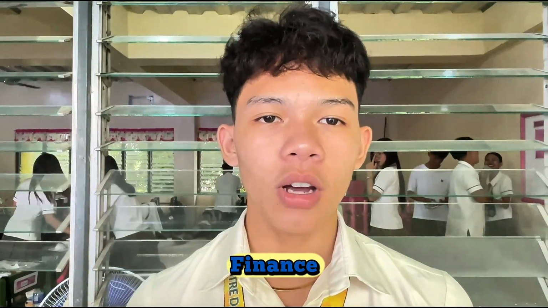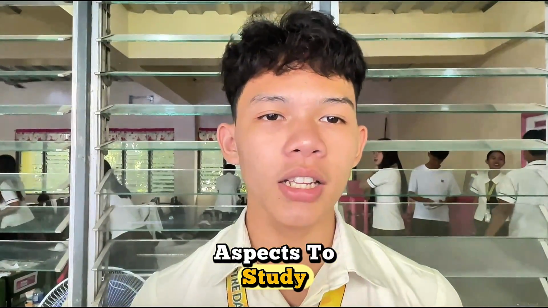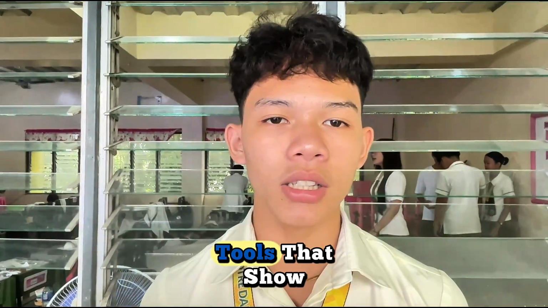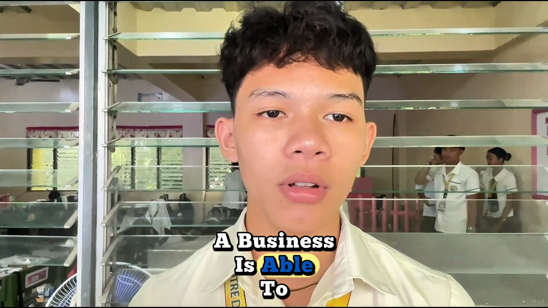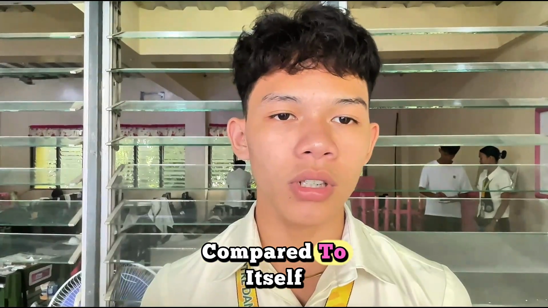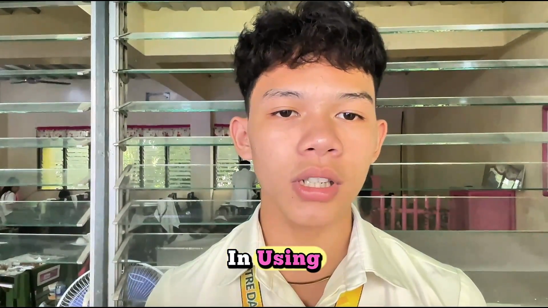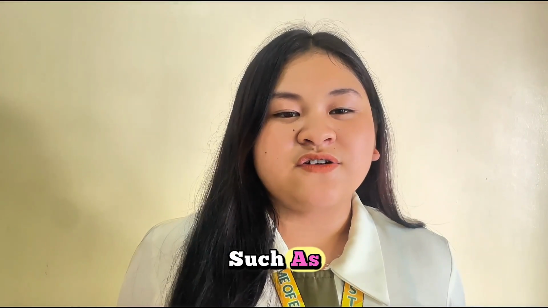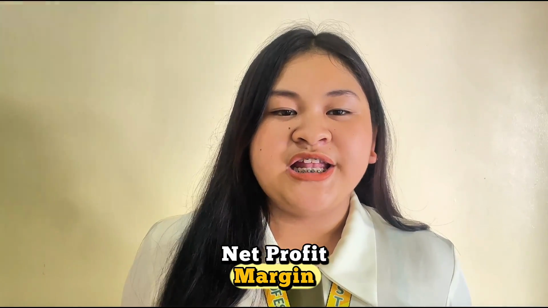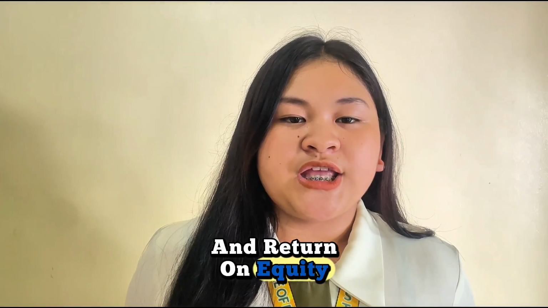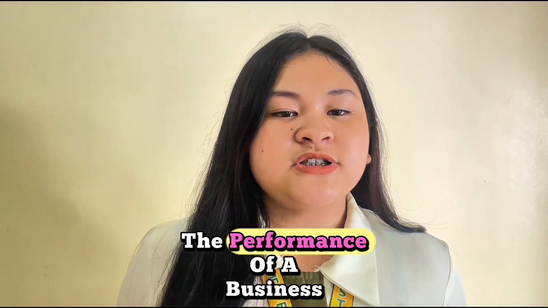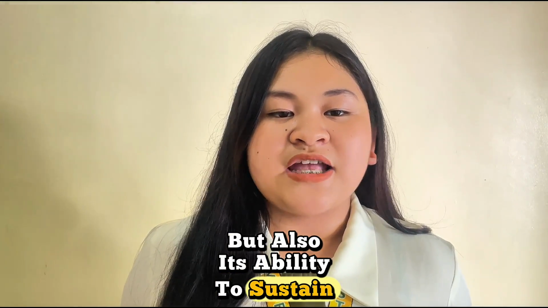In business finance, one of the most important aspects to study is how a company earns profit. Profitability ratios are financial tools that show how well a business is able to generate income compared to its sales, assets, or equity. These ratios help us understand if a company is truly efficient in using its resources to make money. Through profitability ratios such as gross profit margin, net profit margin, return on assets, and return on equity, we can measure not only the performance of a business but also its ability to sustain growth.